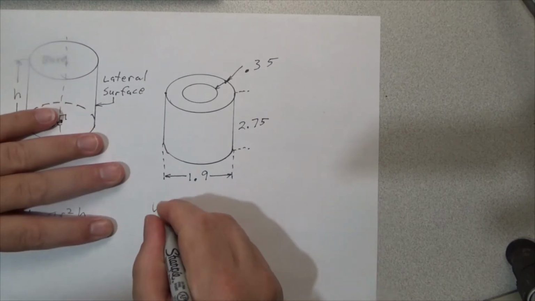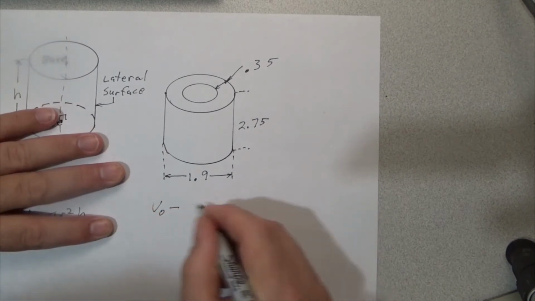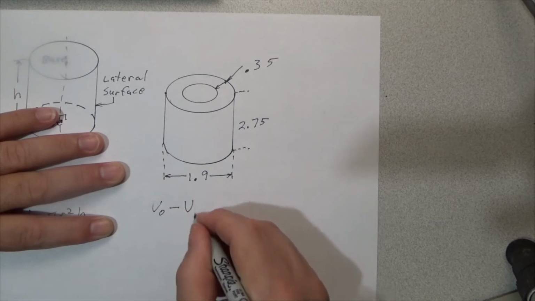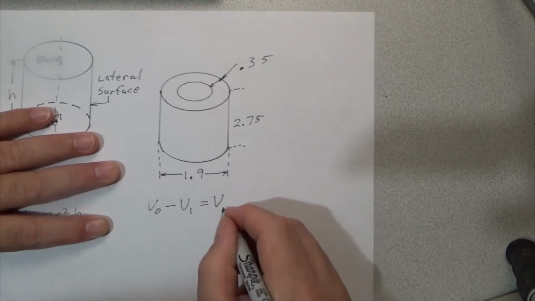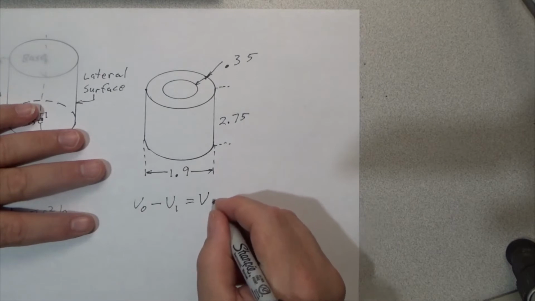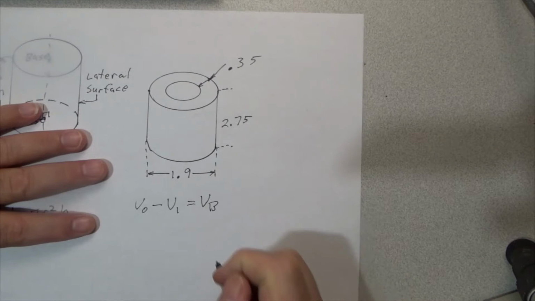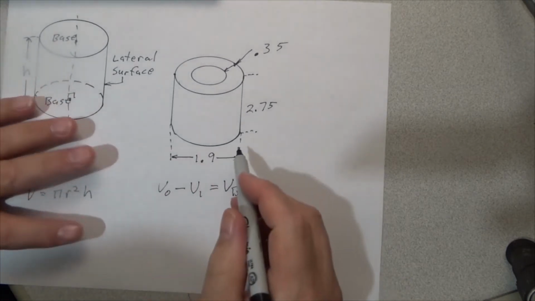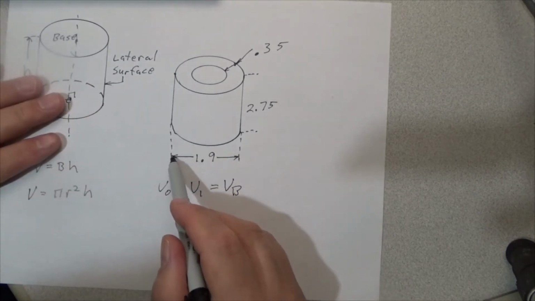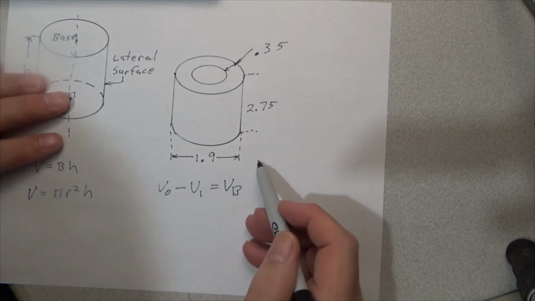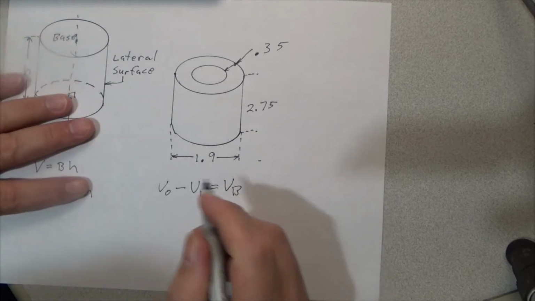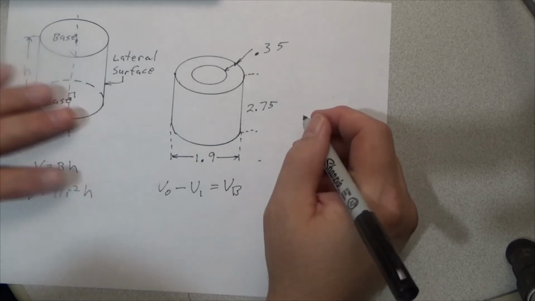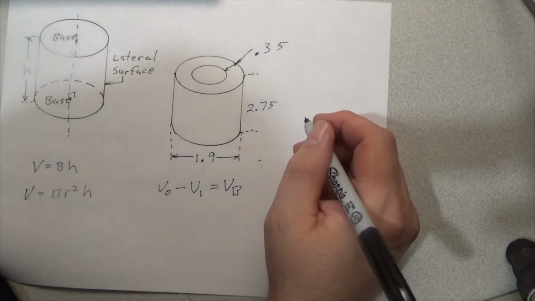If you have the volume of the outer, you subtract the volume of the inner, you have the volume of the bushing. Okay, so let's find this outer one here. The diameter is 1.9. I believe these are all inches, 1.9 inch. We have to divide that by 2 in order to get the radius.